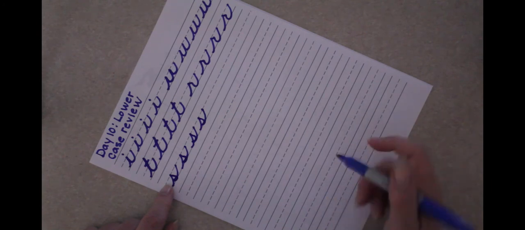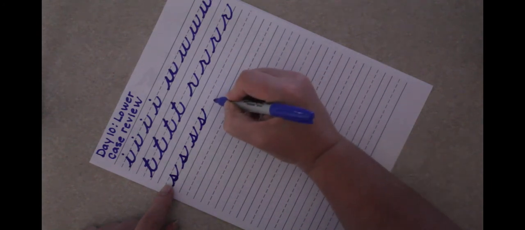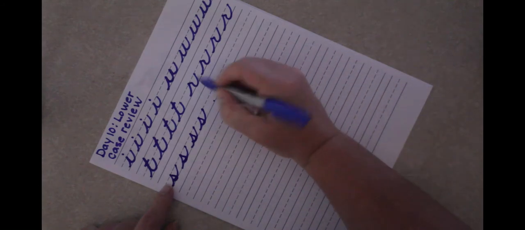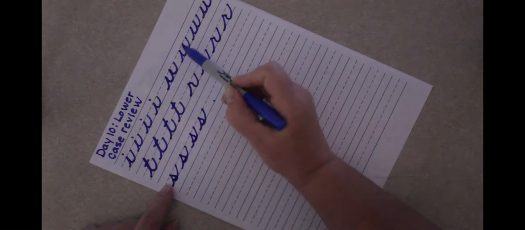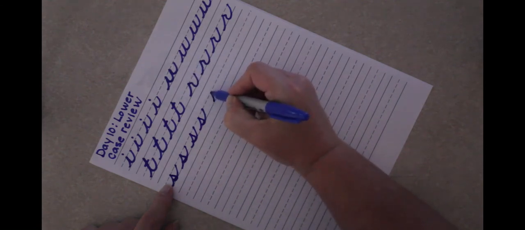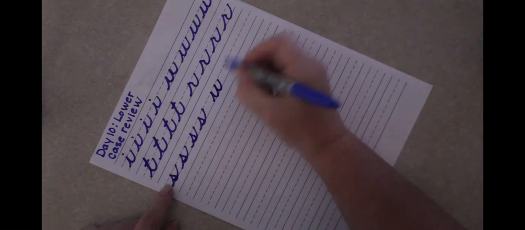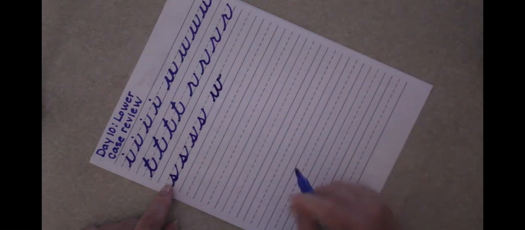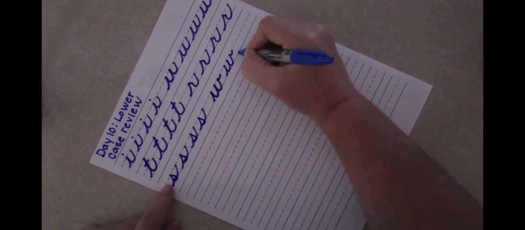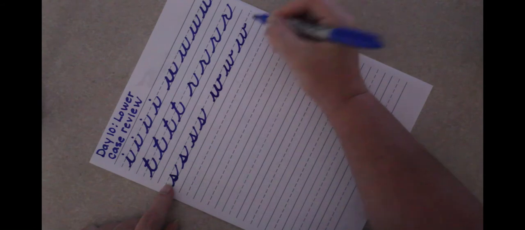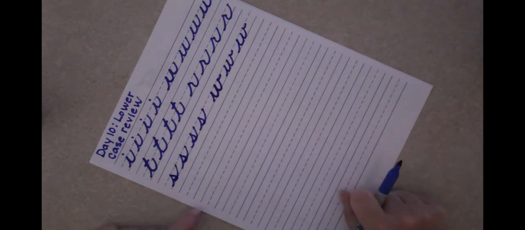And next we learned lowercase w, and we've practiced it quite often in the words we've been doing. So we're starting at the bottom, curving up just like when you made this u. The only difference in the u and the w we're going to make is the handle. So it's up, down, up, down, up. There's the u. Then we put the handle on it and it becomes a w. So you can pause this video and practice making about 4 lowercase w's.